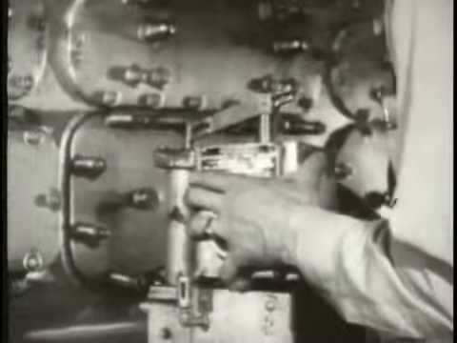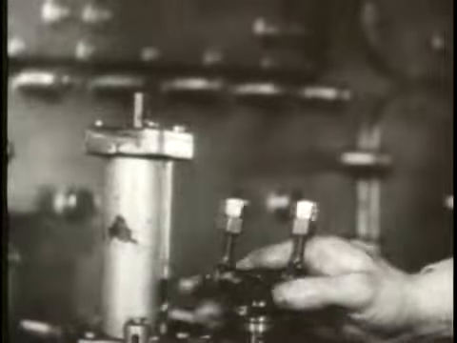Never tamper with the governor unless you are positive that there is some trouble with it. And even then, all repairs should be made only by an experienced operator.